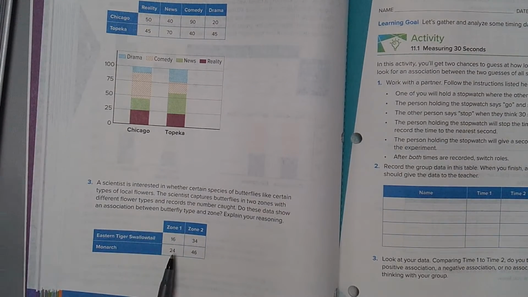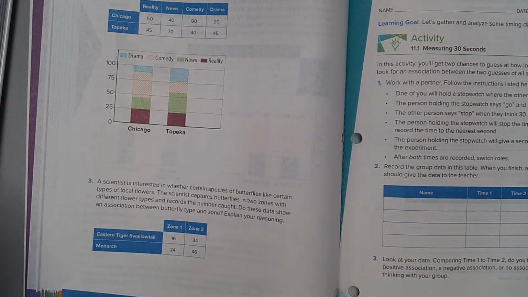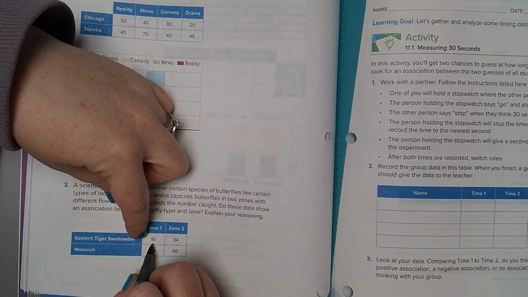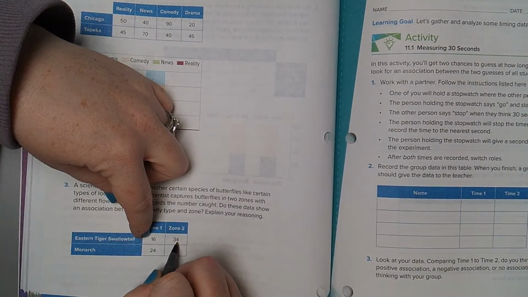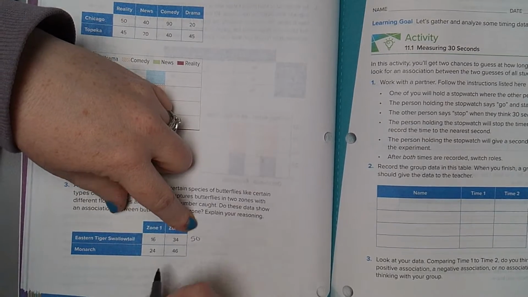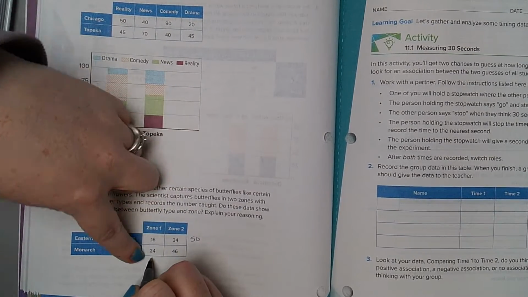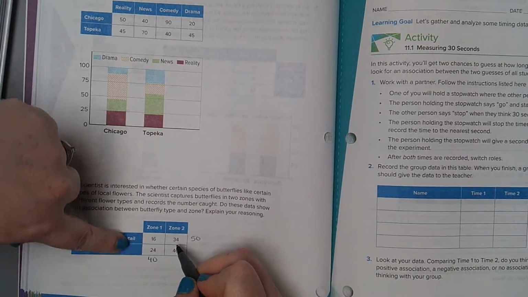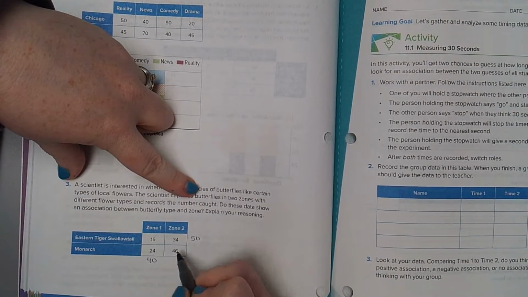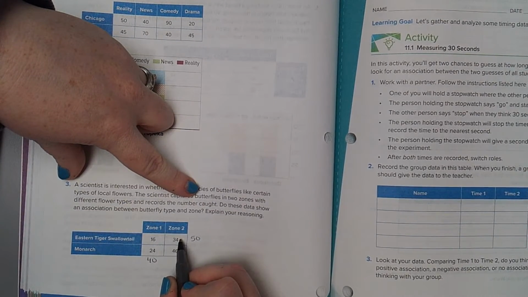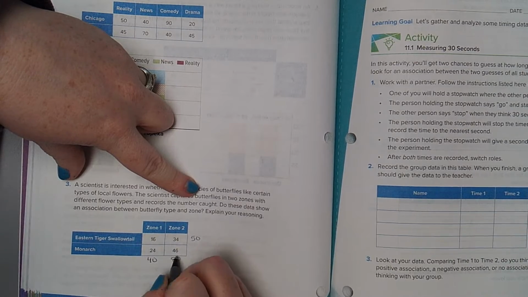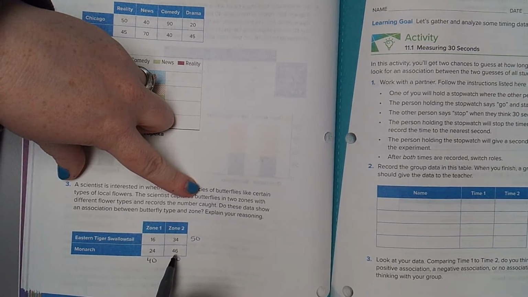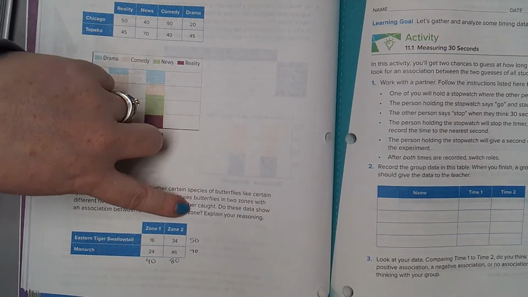So, we don't know any totals yet, so let's figure out some totals. 16 plus 34 is 50. 16 plus 24 is 40. 46 plus 34 is 80. 24 plus 46 is 70. Just so we can maybe get some percentages to see what we have.